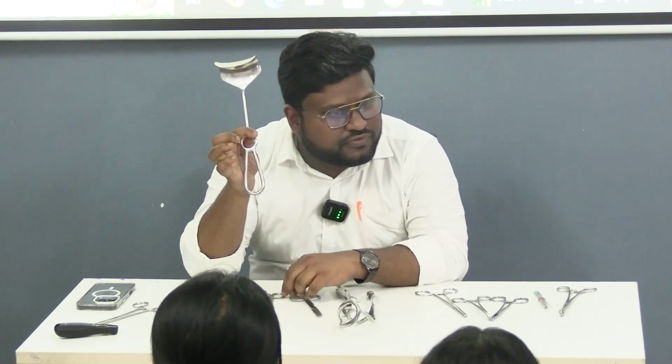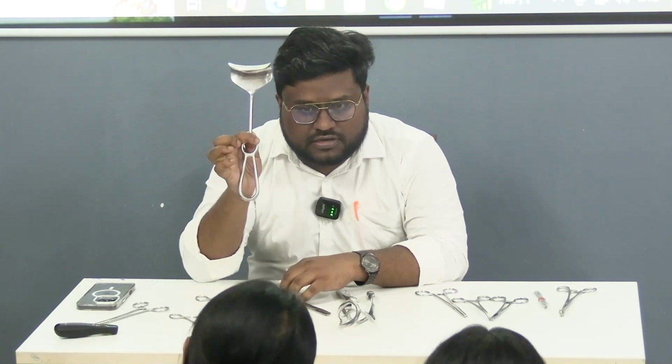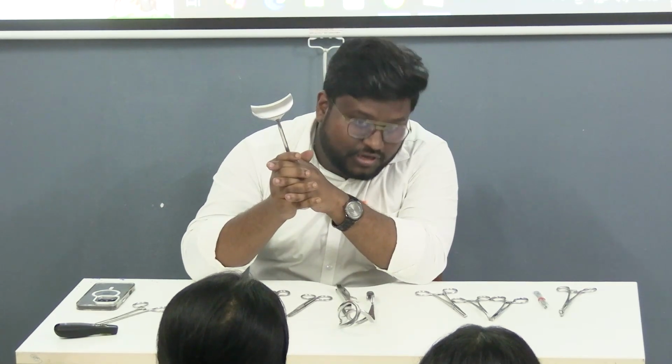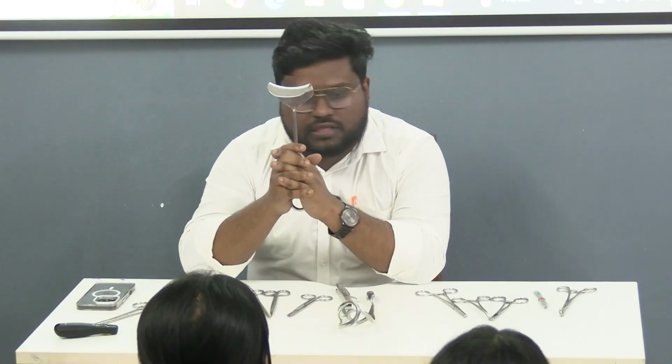ও তার আগে this, you saw this being used. This is a Doyen's retractor. Use? Urinary bladder. Retract the bladder. Acha. Simple answer. Retract the bladder. Examiner at the simple thambe na. He's going to ask you, when do we put this? When do we remove this?